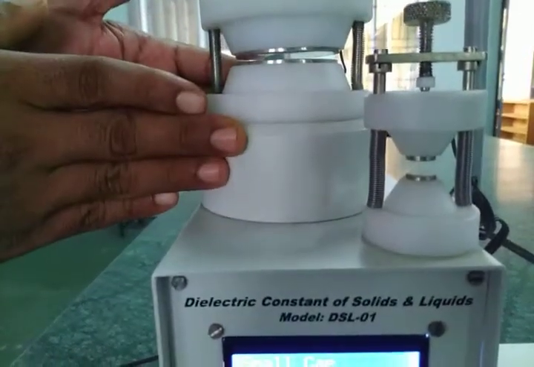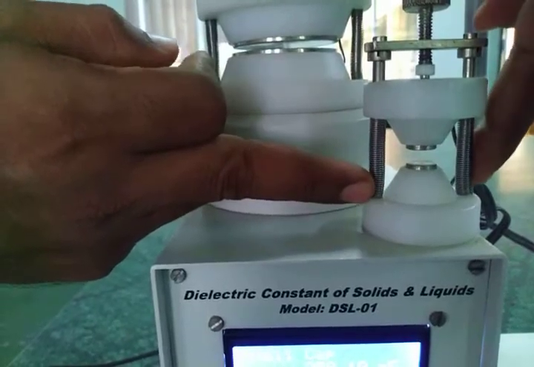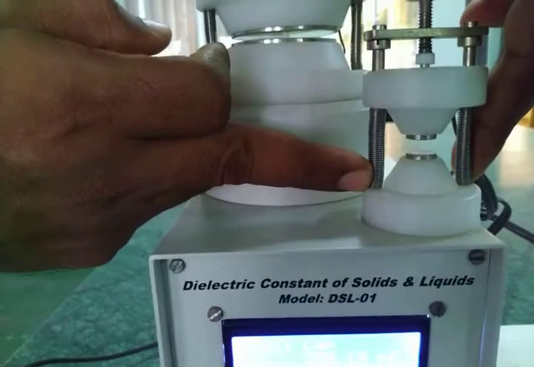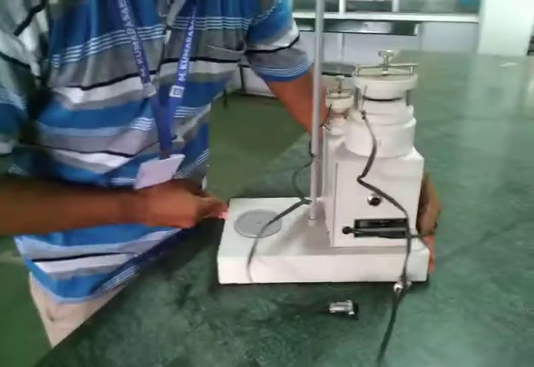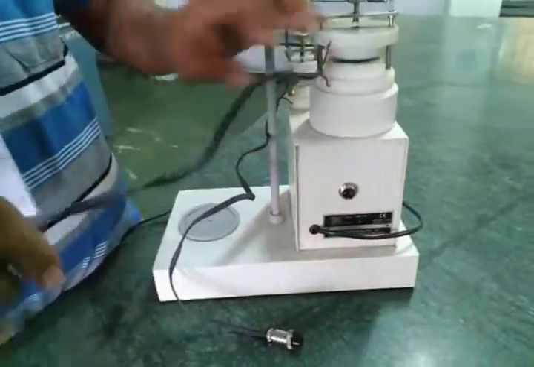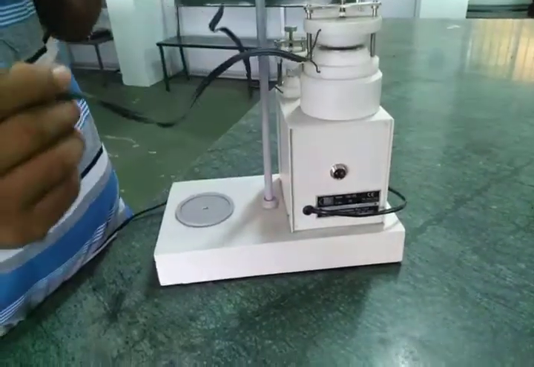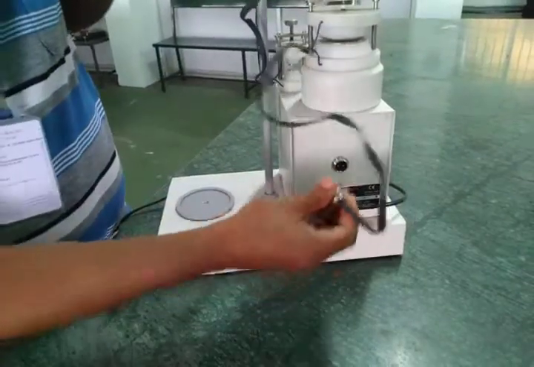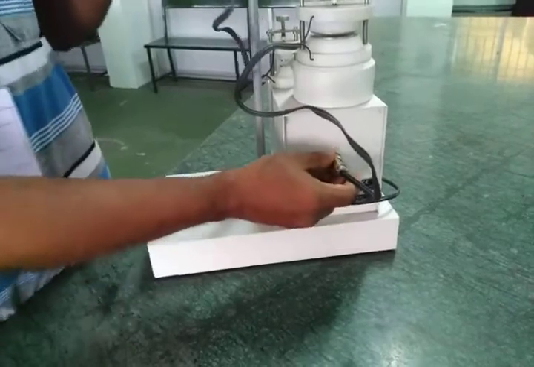This sample holder is for samples whose size is bigger, and this one can be used for samples whose diameter is small. On the back side of the instrument, we get two knobs from these two sample holders. Whichever sample holder you are using, that knob can be connected in this port.